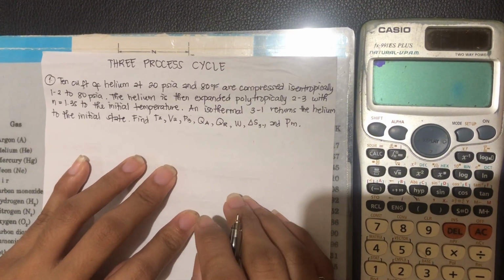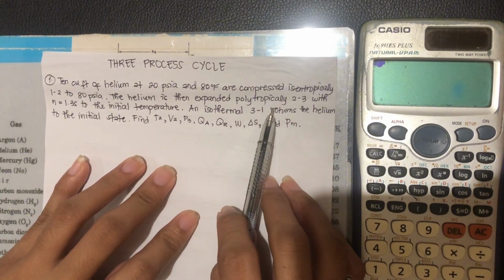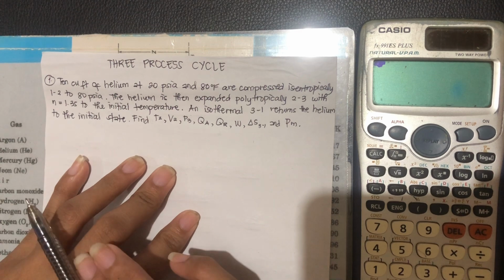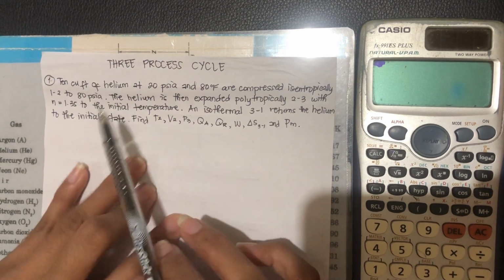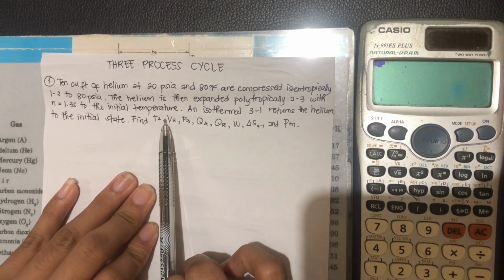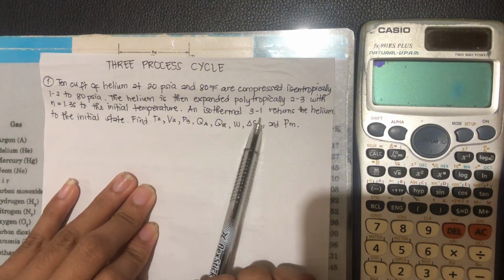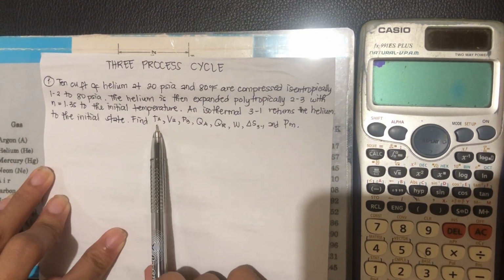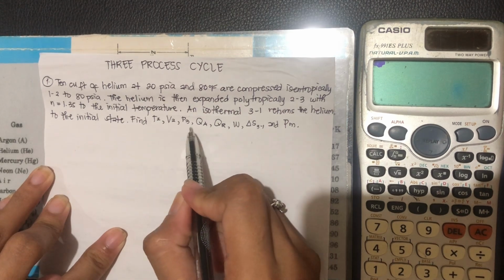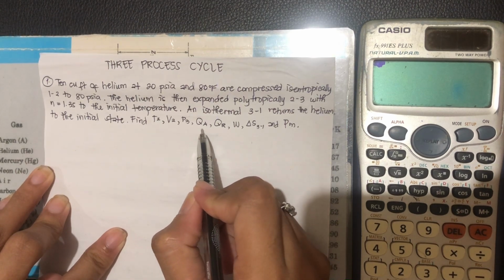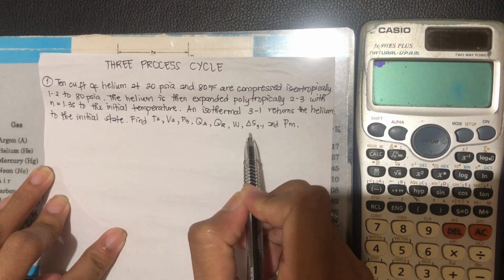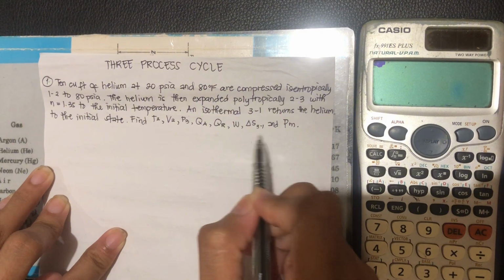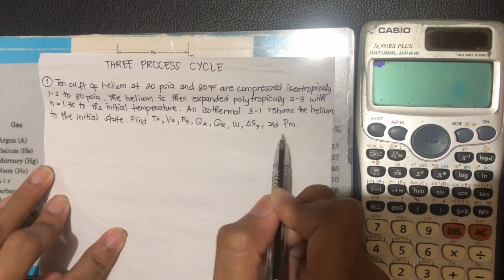The helium is then expanded polytropically from 2 to 3 with n equal to 1.35 to the initial temperature. An isothermal process 3 to 1 returns the helium to the initial state. Find T2, V2, P3, QA, QR, work, change in entropy, and the mean effective pressure.